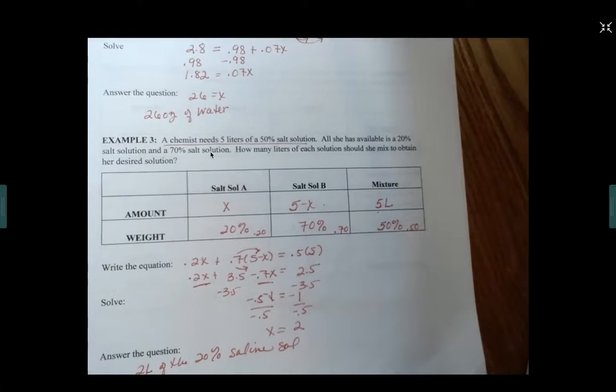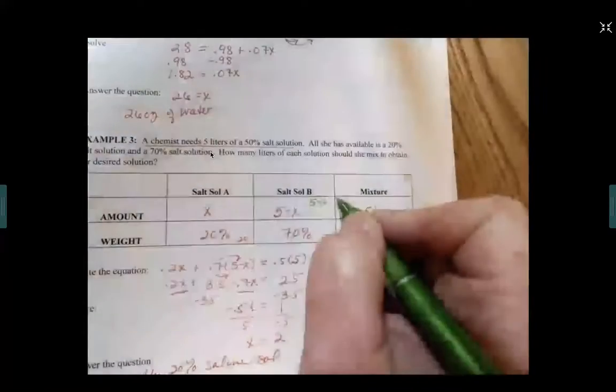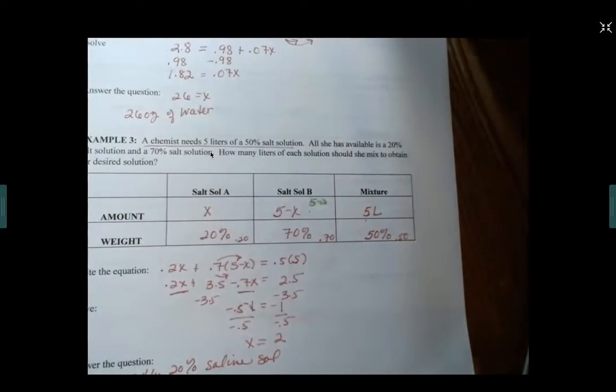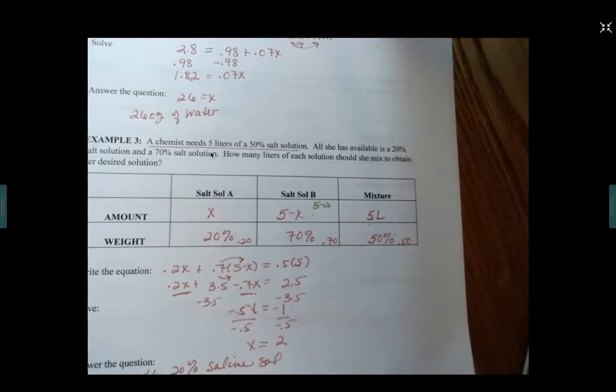So 5 minus 2 would leave me 3 liters of the 70% saline solution.